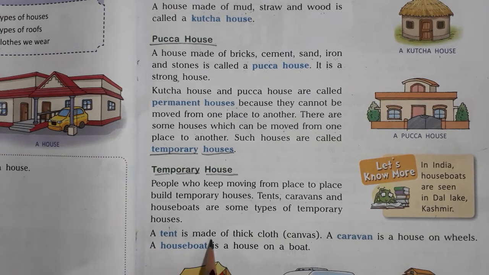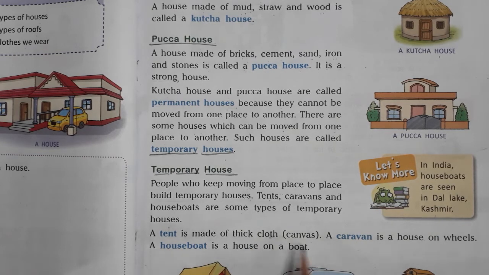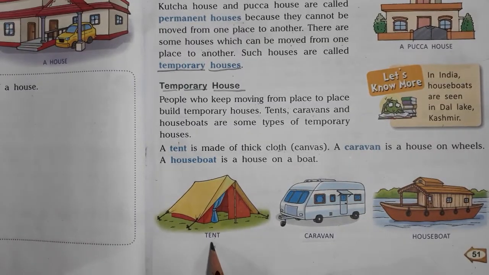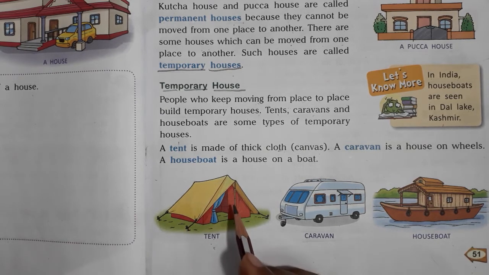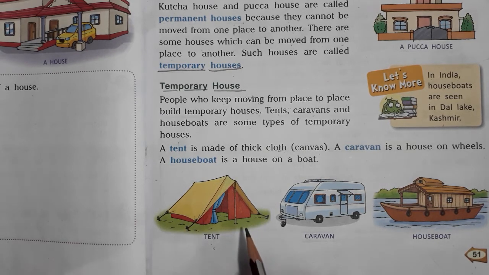A tent is made up of thick cloth or canvas. Can you see this? This is a diagram of a tent. It is made up of thick cloth and it is set up with the help of a stick or bamboo. So we can use this type of house for temporary purposes.